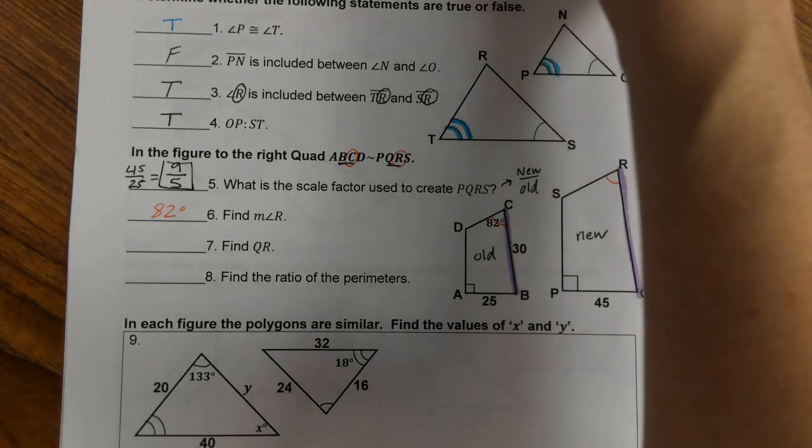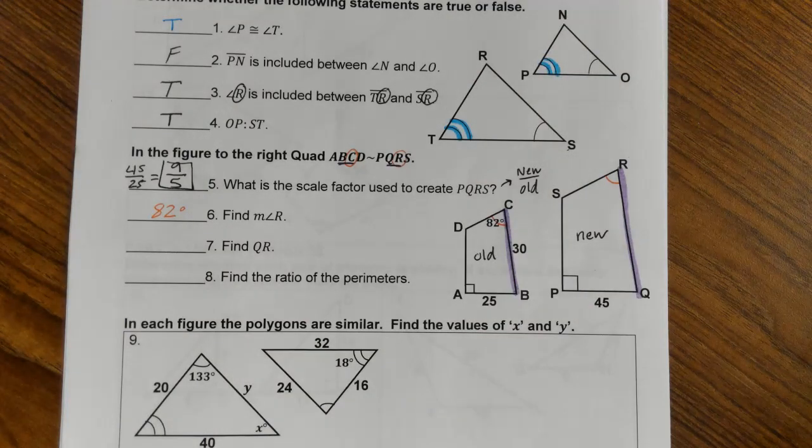I need you guys to make sure that you got that in your head, because I still see students telling me that, oh, well, the length of QR is 30. It is not. It got bigger. So we have a couple different ways that we can do this.